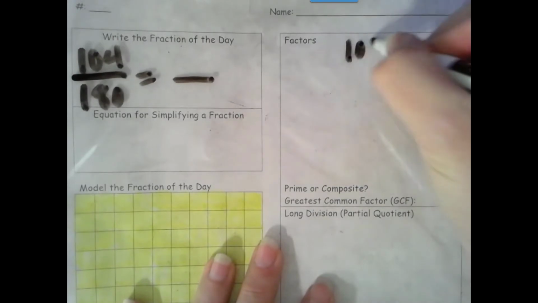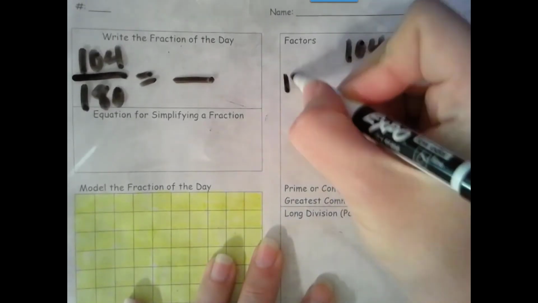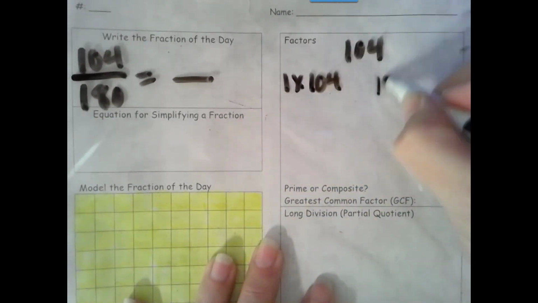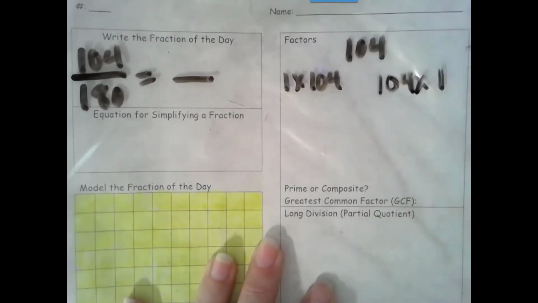Okay, let's find the factors of our numerator. Two factors we always know are 1 and the number itself. And using the commutative property of multiplication, we can also write it as 104 times 1. Now we're going to go through our divisibility rules, and we're going to go in order so we don't miss any factors.